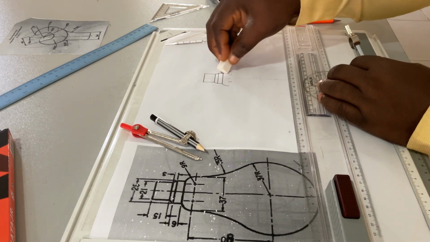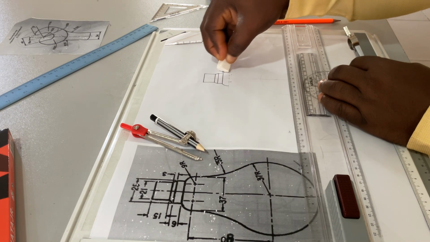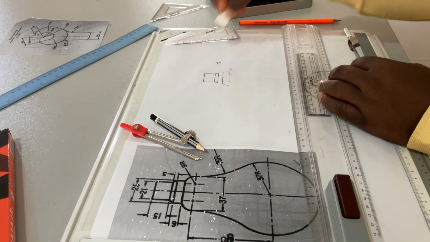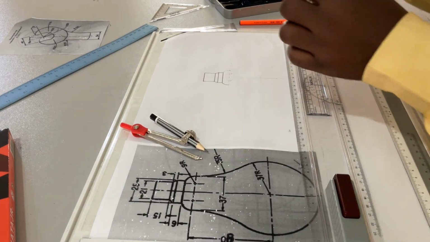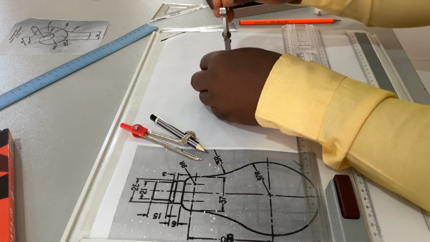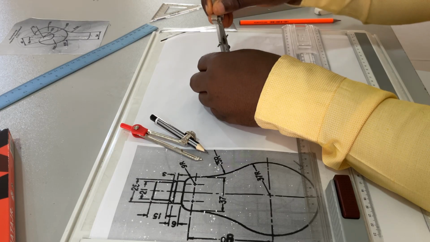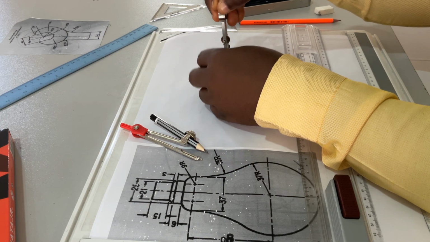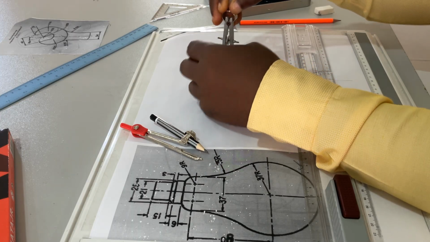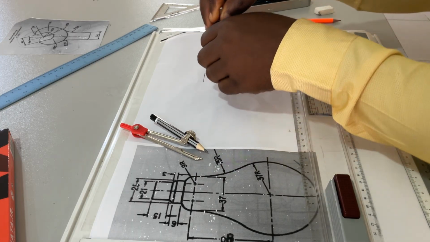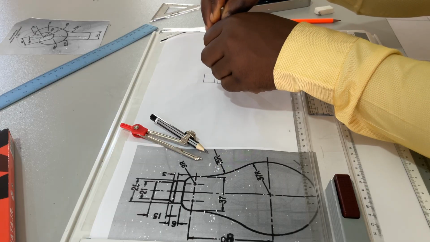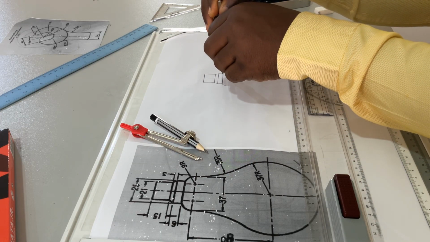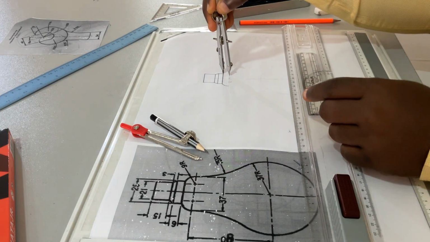So I don't like the way there are multiple lines there, so I'll plane it and give it a proper thickness. You have to make sure you have a neat work. Neatness is part of what is being marked in technical drawing, which is very important. So you have to make sure that your work is neat. And how do you make sure? It's using the right instrument.